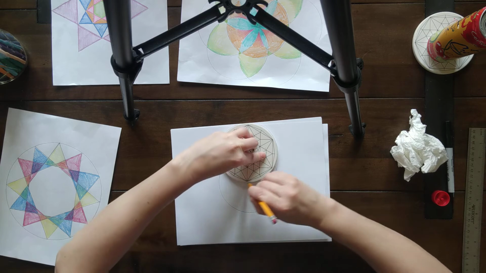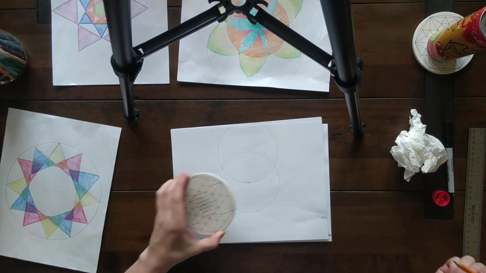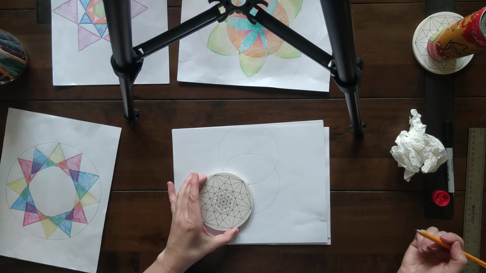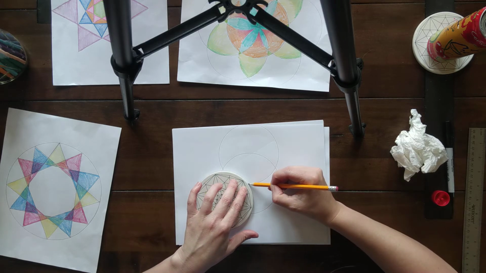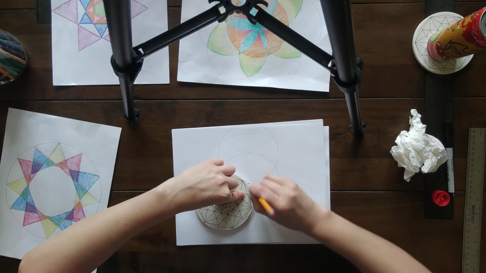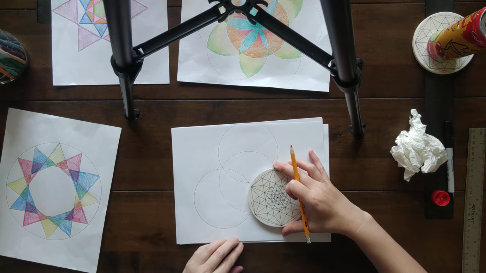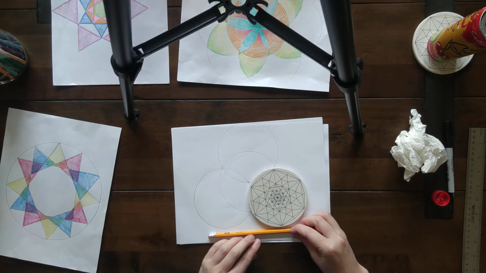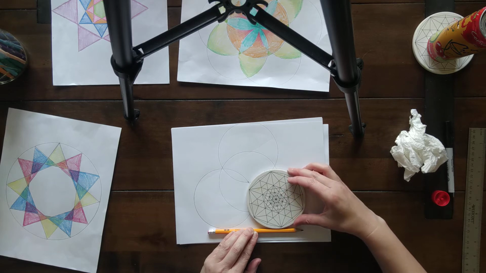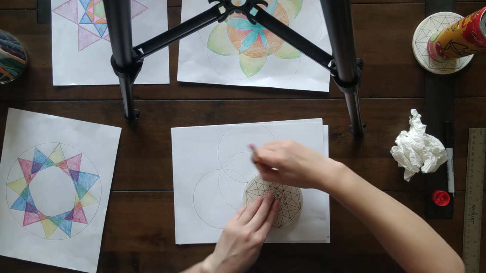Mine's going off the paper. I just didn't have big enough paper. That's okay. So just like that. So now you're going to bring it off to the side here. You want to make sure that it touches that dot again and trace. Boom, just like that. And then now move it to the opposite side. Make sure that the bottom of these triangles, if you can, make sure that they line up, and then also the side hits that dot in the center.